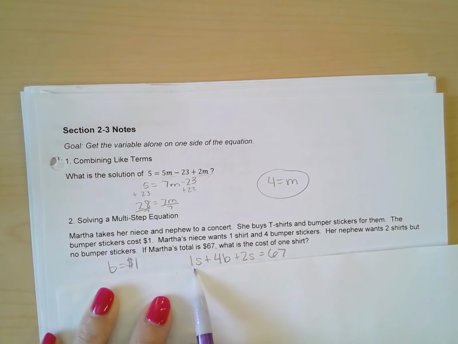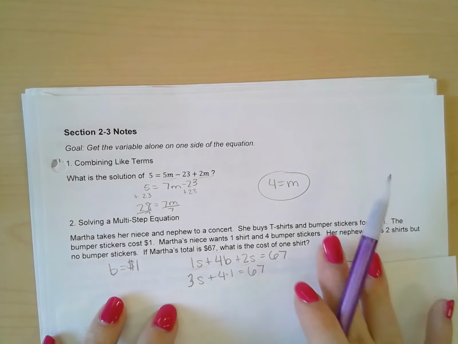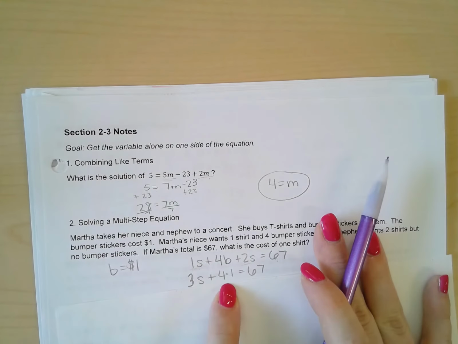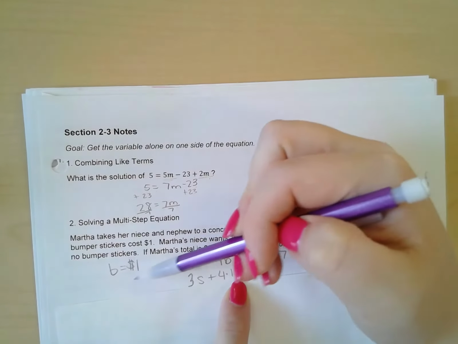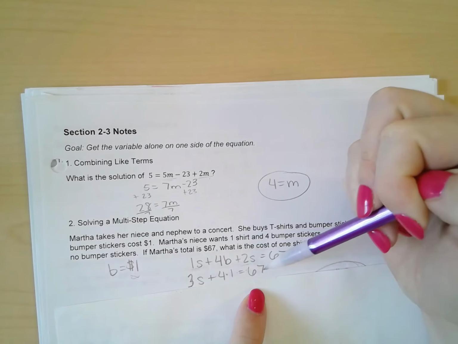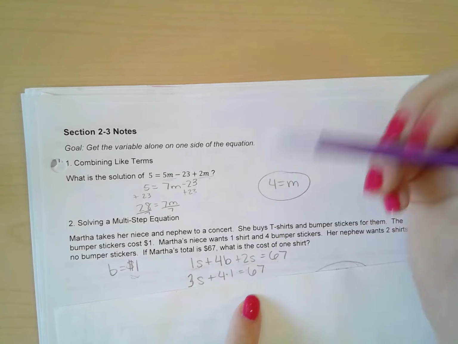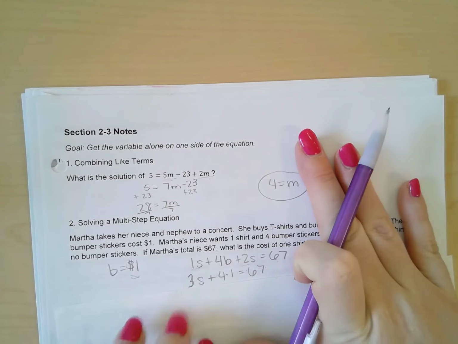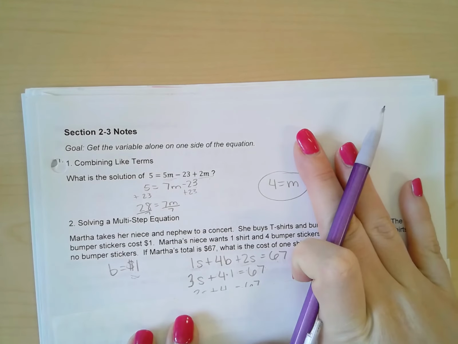Now I can combine some like terms. 1S and 2S gives me 3S, so 3S plus 4B I know is 1, so I plug 1 in. Equals 67.